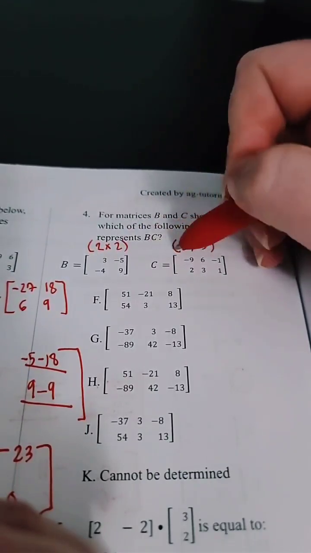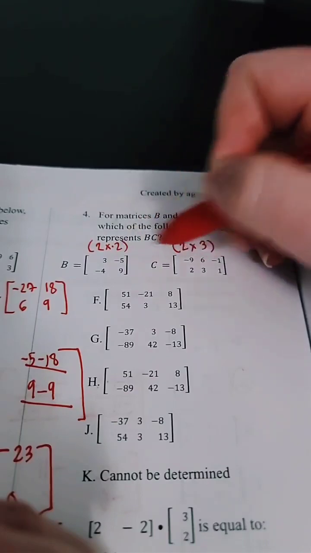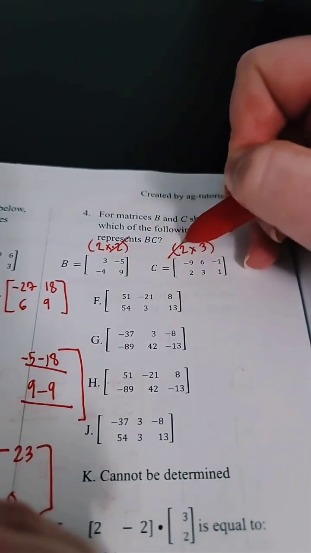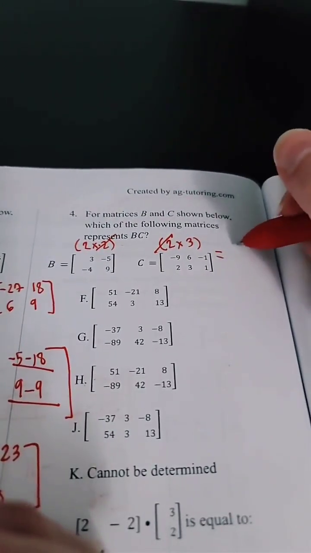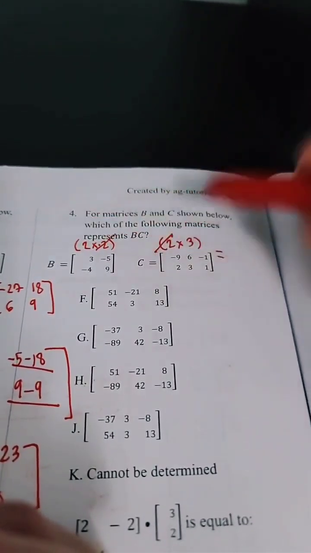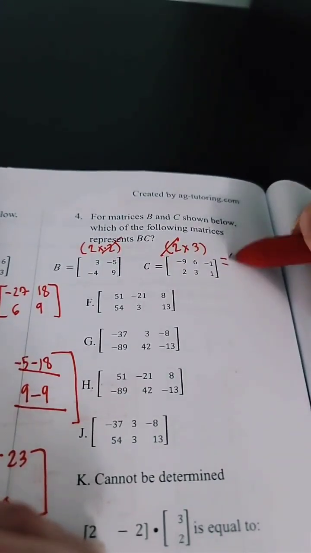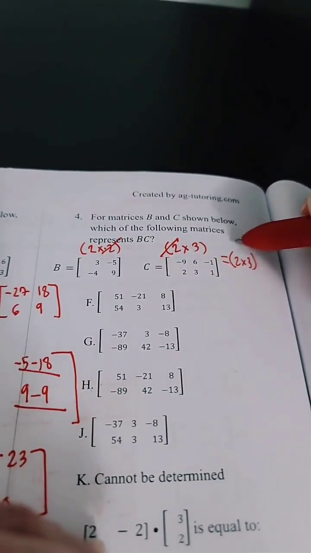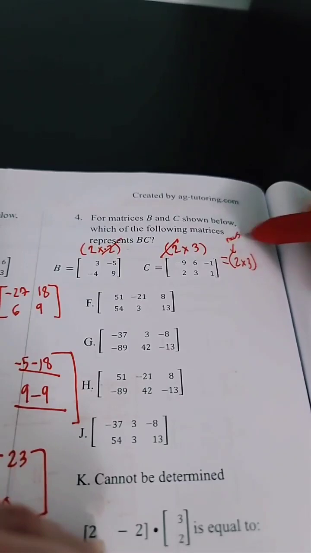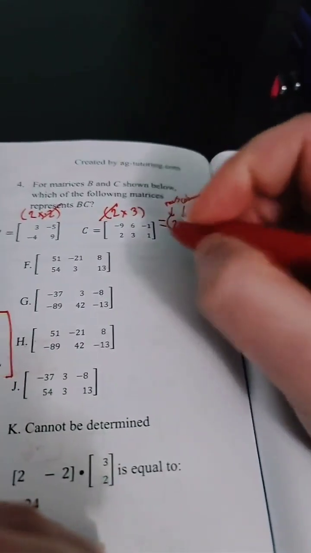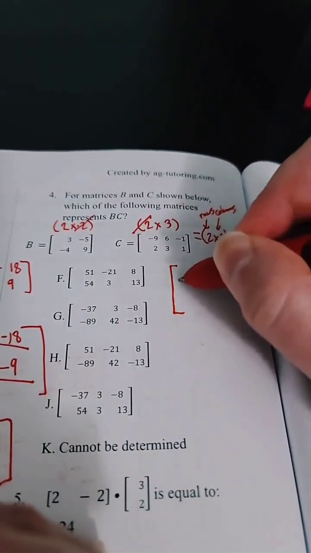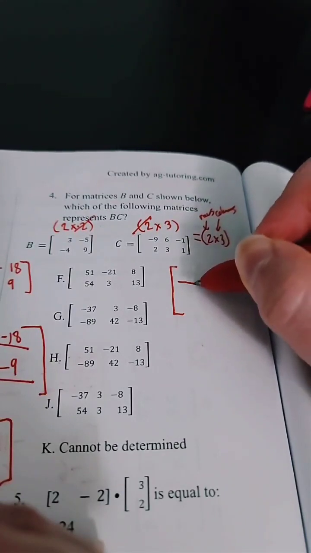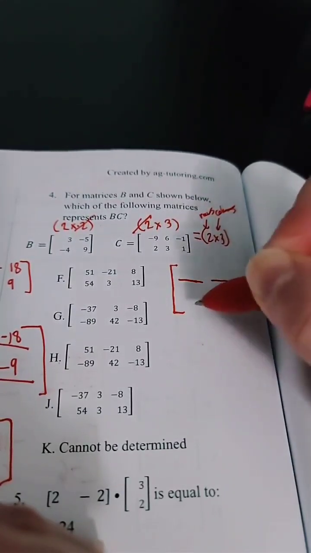Now, you know if you can multiply these if the inner numbers are the same, so they cancel out, which they are, so that means you can multiply them, and it tells you what type of matrix you're going to get as your answer with the numbers that are left over. So the numbers that are left over are 2 by 3, so that means we have 2 rows and 3 columns for the resulting matrix. So that's what I'm going to do. I'm going to put little spaces for that. So 2 rows and 3 columns.